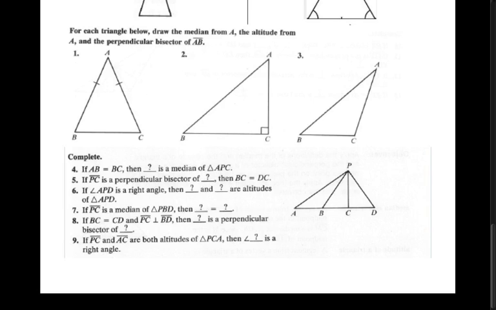What it's asking you to do here for number one is draw a median from A. A median from A is going to go down to the midpoint. So there's what the median looks like. I got my median in red. To draw the altitude, it's going to go from the point up there down to the bottom, making a right angle. Because it's isosceles, the median and altitude are the same segment.